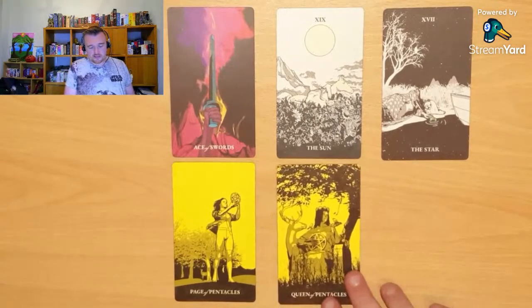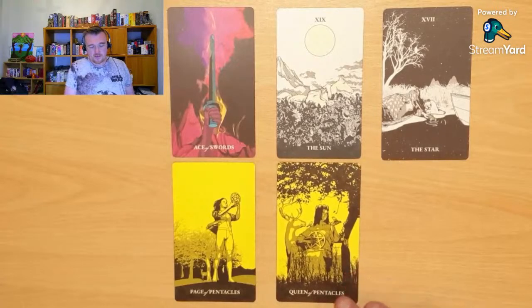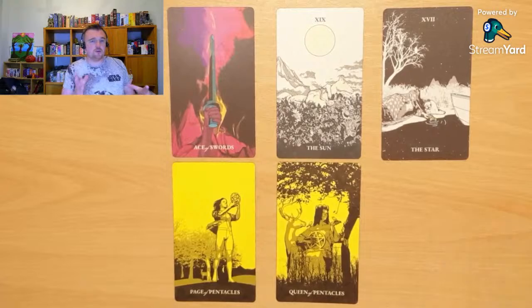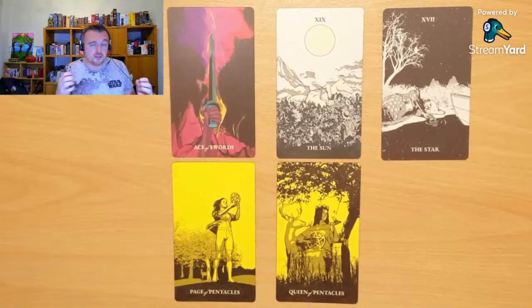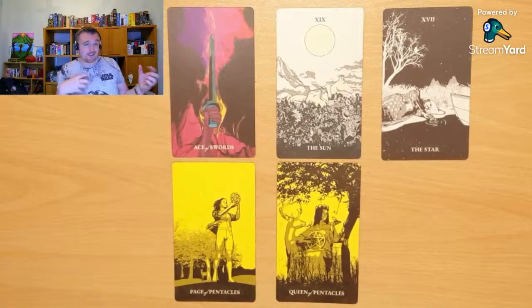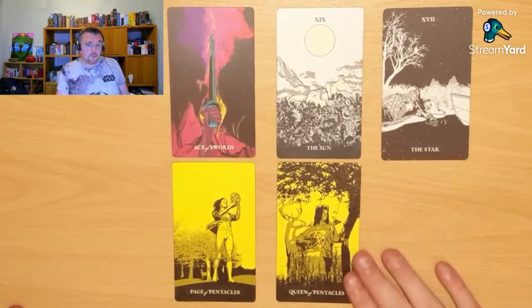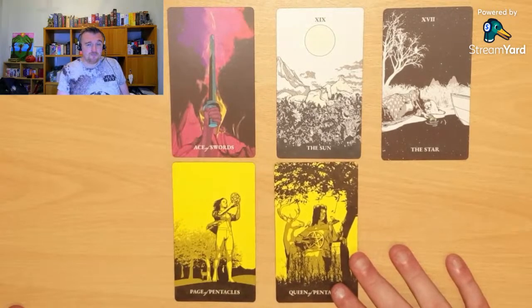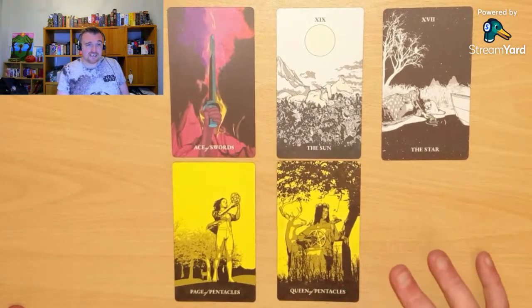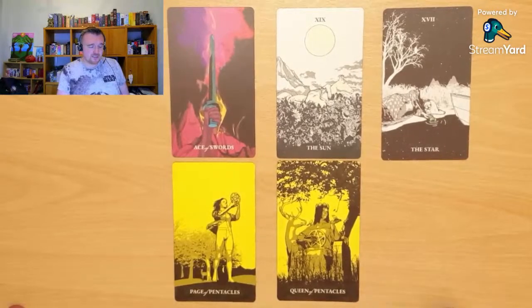Queen of Pentacles for me. I always see the Queen of Pentacles as a bit like the Mama Bear card. This is someone who creates a safe space where people can feel they can be vulnerable, or just be content. They feel safe and secure in and of themselves. They feel cared for, I guess. That's actually a really nice card for me to have in that position.